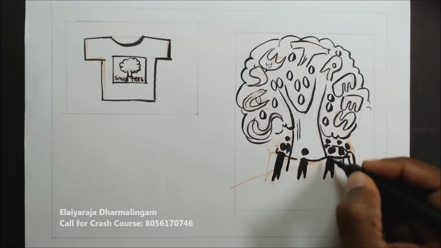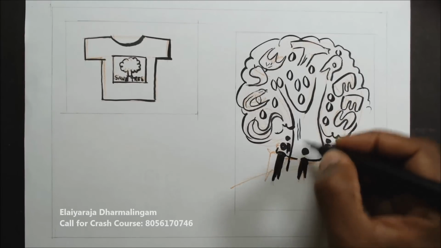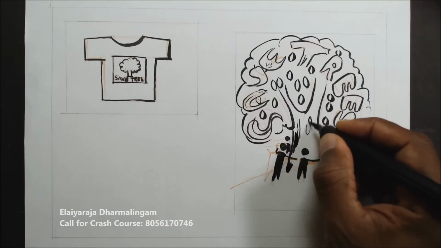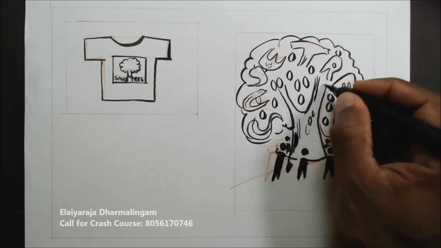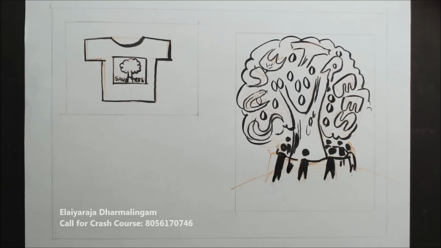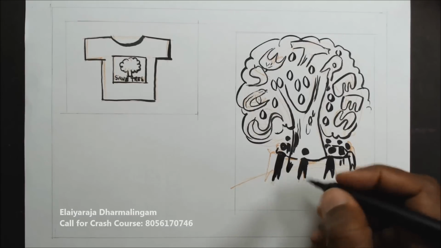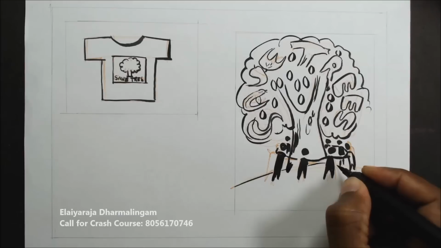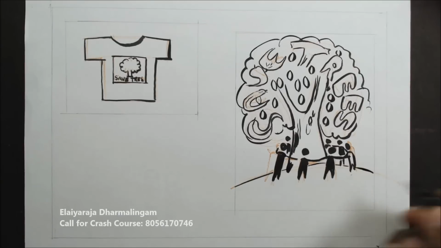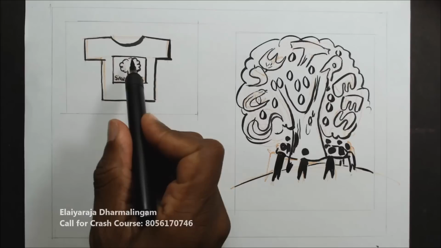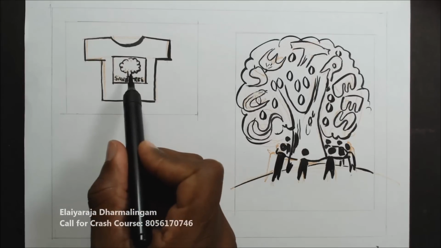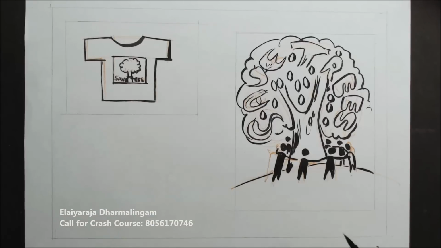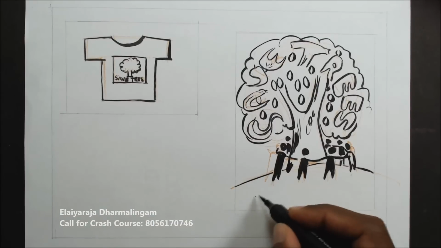to save the trees. So whatever the design may be on the t-shirt, please do not draw the t-shirt directly and then draw the design inside the t-shirt.